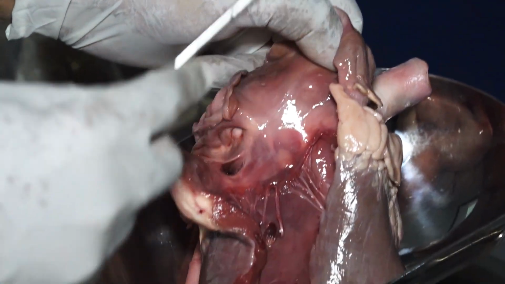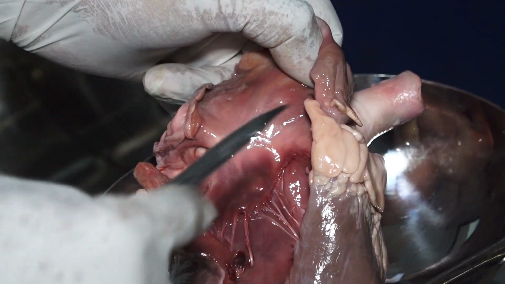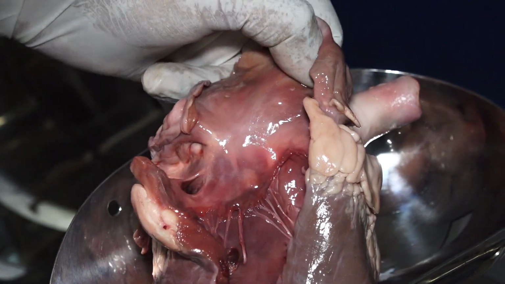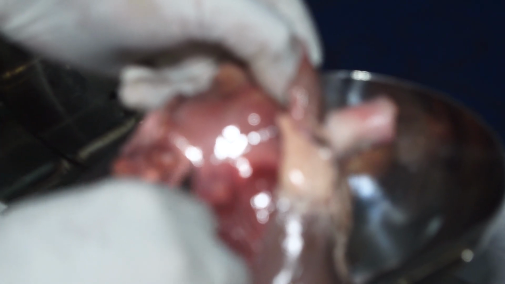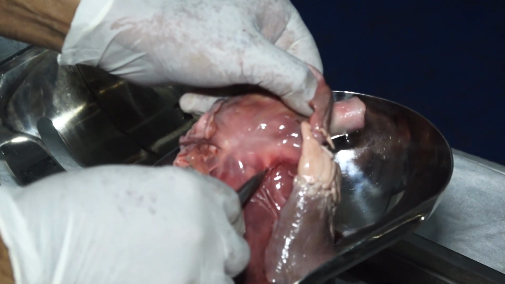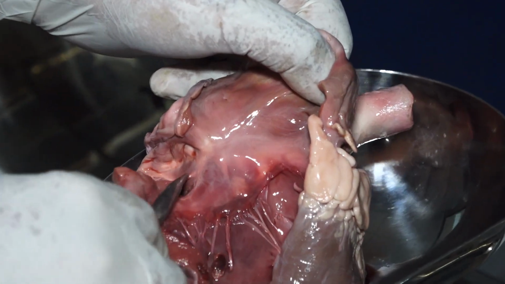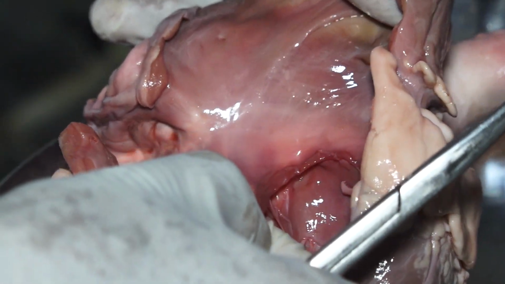To identify the node, the AV node is not something like a seed. It's something like a neuronal structure. It's got a lot of dendrite-like structures, and then all this comes together and converges at this point. How you identify the node is that it's in the triangle of Koch.